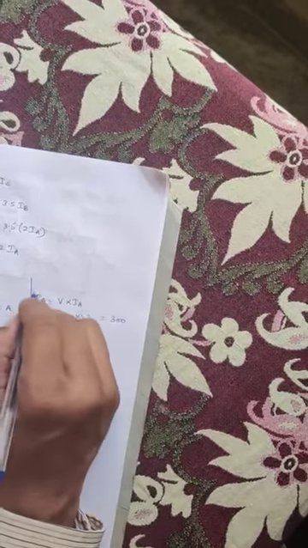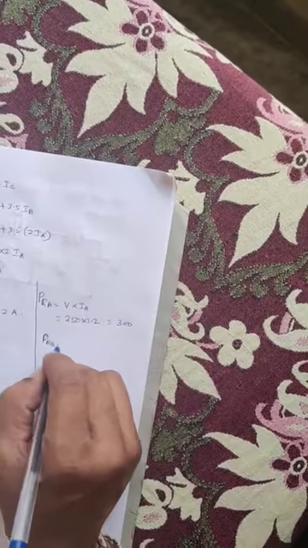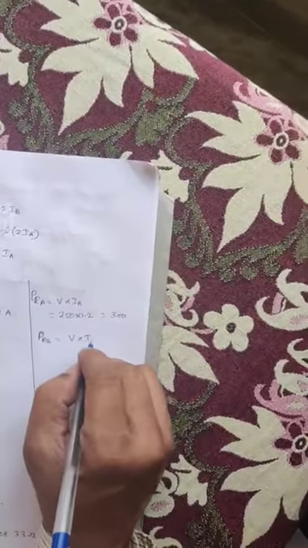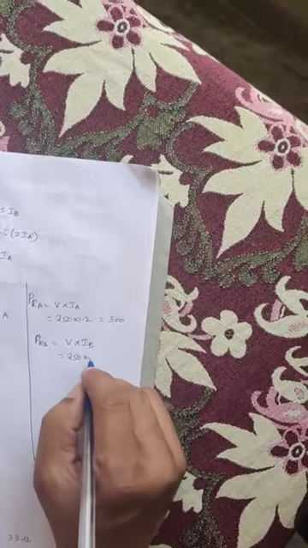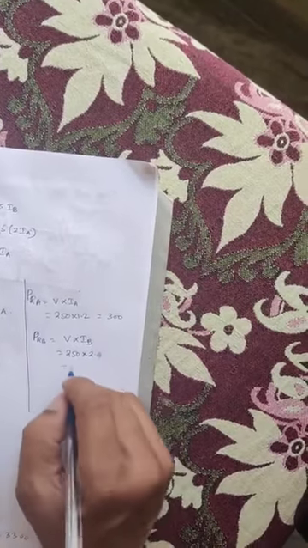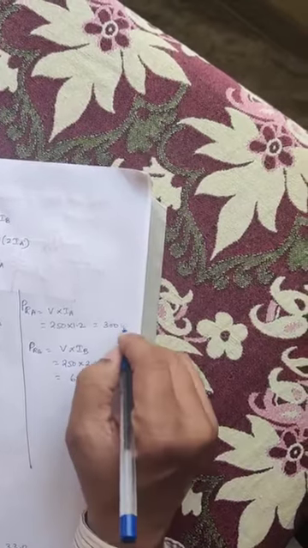Similarly, power in RB. So V into IB. So it will be 250 into IB, which is 2.4. So this value will be 600 watts.